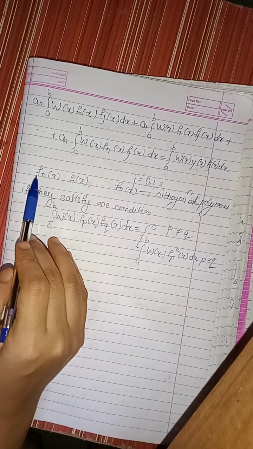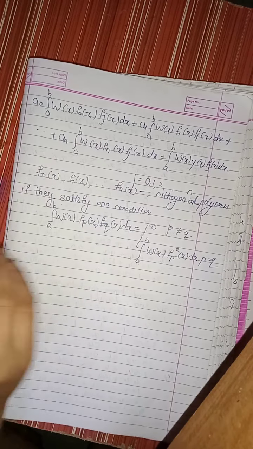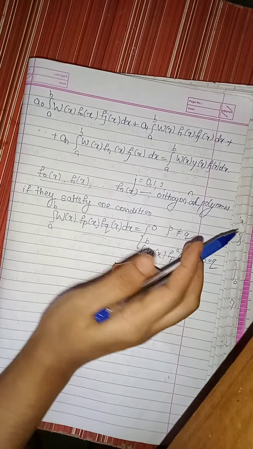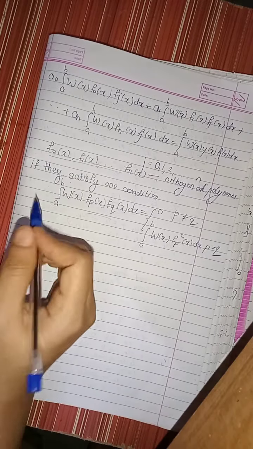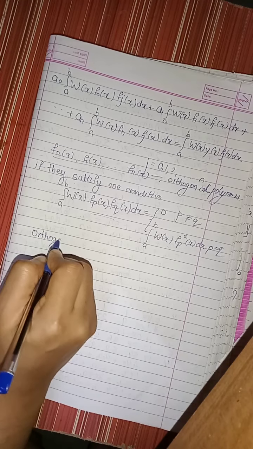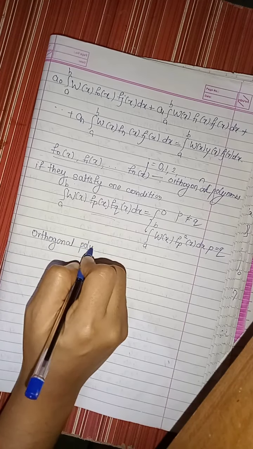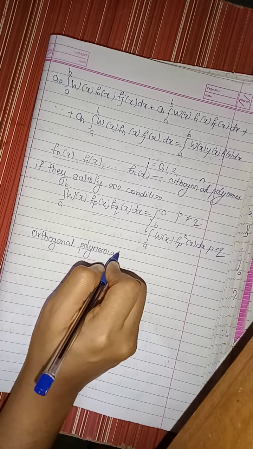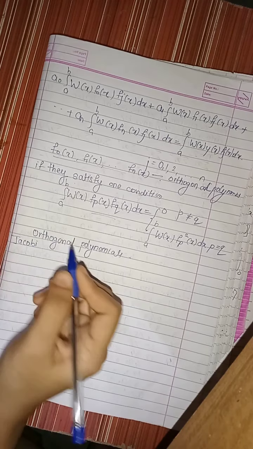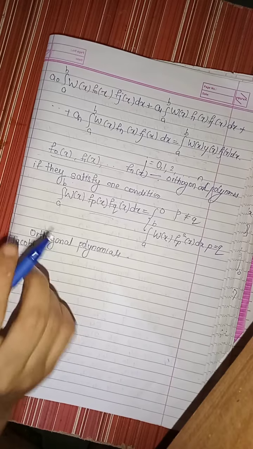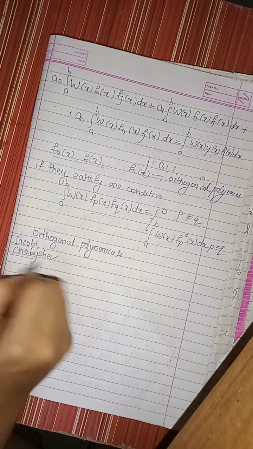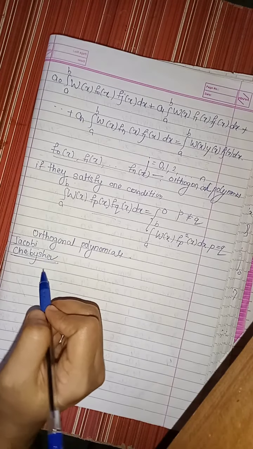If any of the f0, f1, fn of x satisfies this condition, then these polynomials are known as orthogonal polynomials. And there are different types of orthogonal polynomials. The first one is Jacobi, and the next one is Chebyshev, and we need to study this Chebyshev polynomial, as it is in our syllabus.